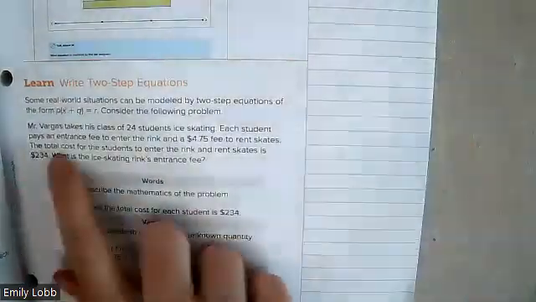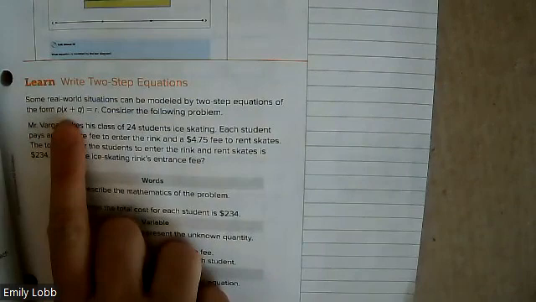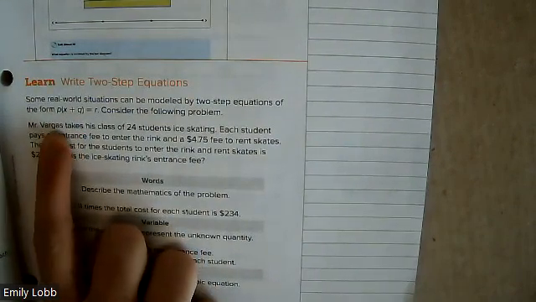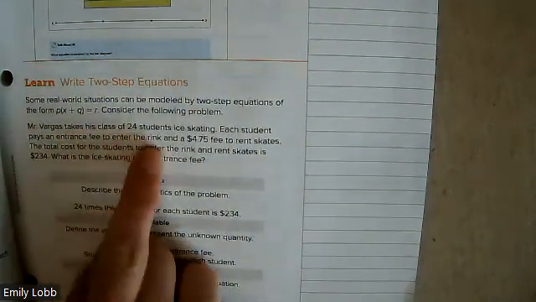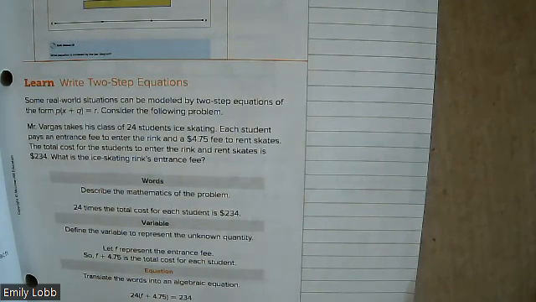All right, so again, some real world situations can be modeled by 2-step equations of this form that we've been looking at. Mr. Vargas takes his class of 24 students ice skating. Each student pays an entrance fee to enter the rink and a $4.75 fee to rent skates. The total cost for the students to enter the rink and rent skates is $234. So we have to figure out what the ice skating rink's entrance fee is.